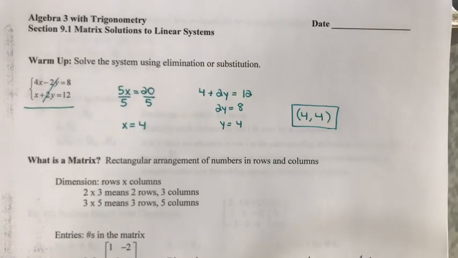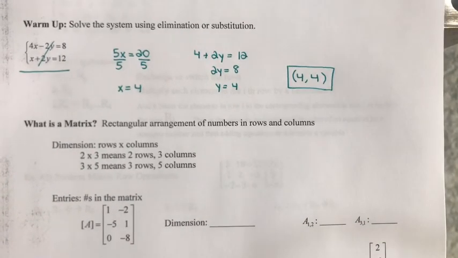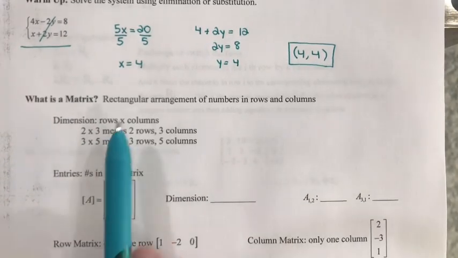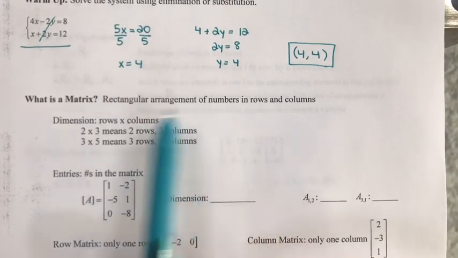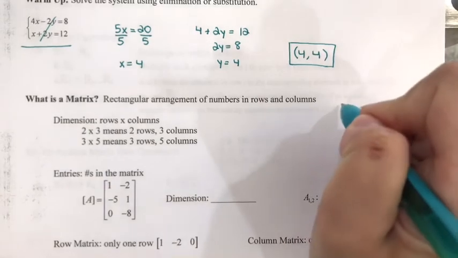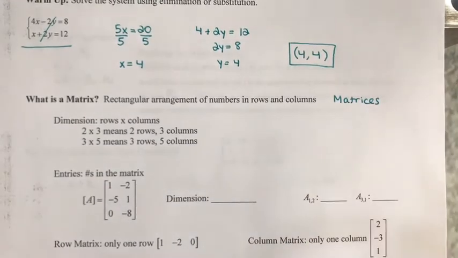Okay, now today we're going to be talking about matrices, which is the plural of this word matrix. So what is a matrix? It is a rectangular arrangement of numbers in rows and columns. So plural would be matrices. Sometimes you'll see that.